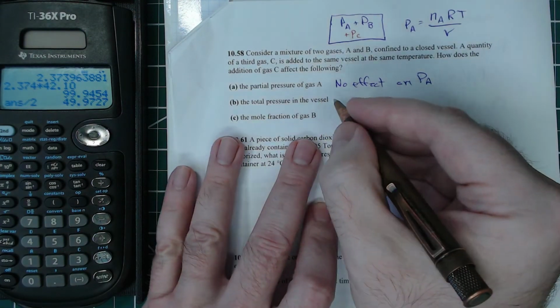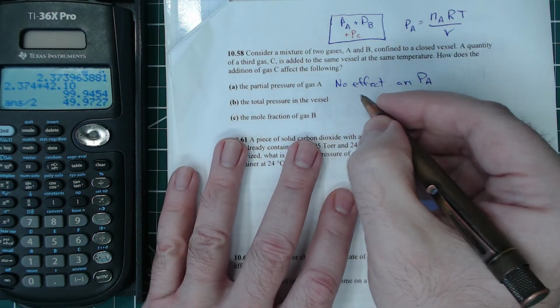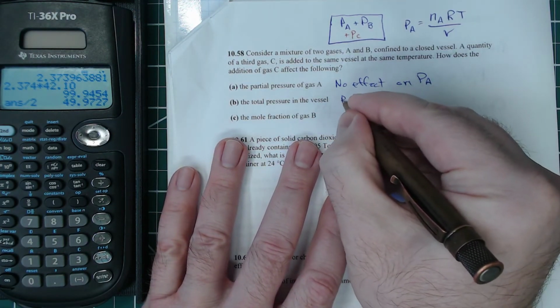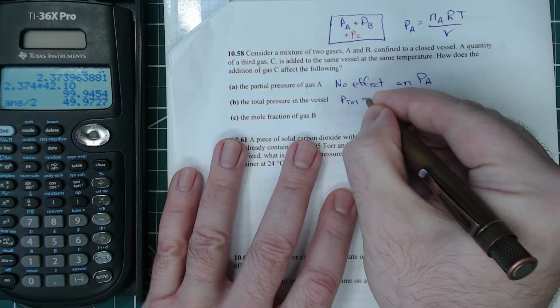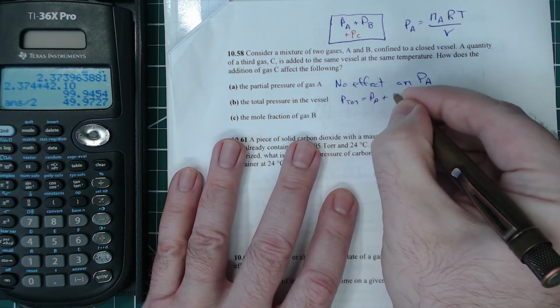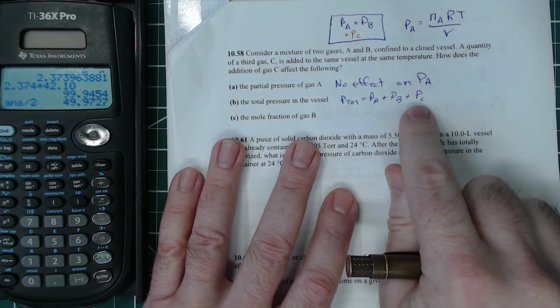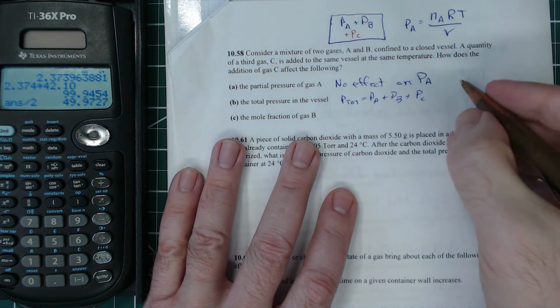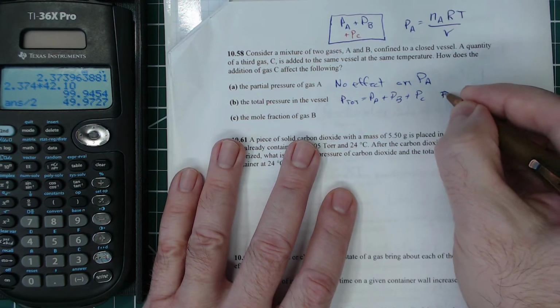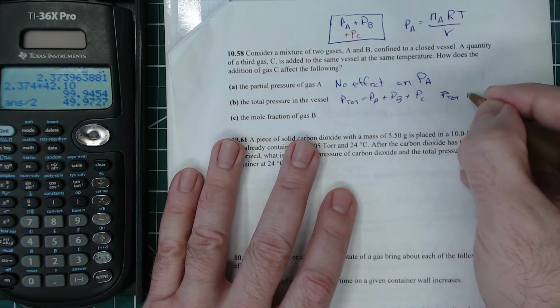The total pressure of the vessel, that one's pretty obvious. Because the total pressure is equal to the partial pressure of A plus the partial pressure of B plus the partial pressure of C, when we add gas C, we're going to increase. So P total increases.